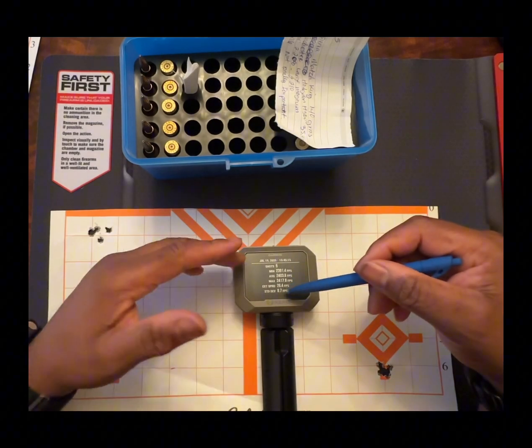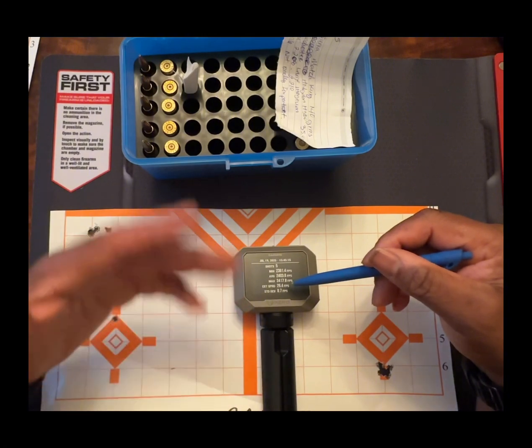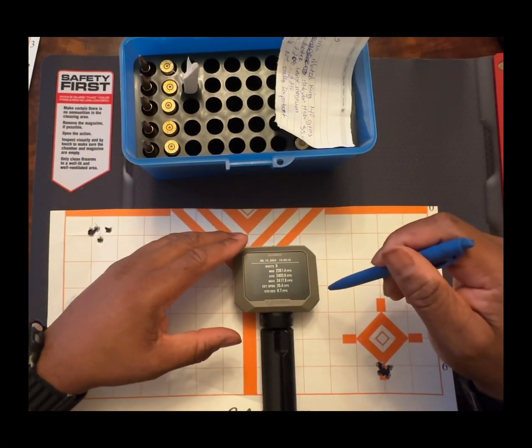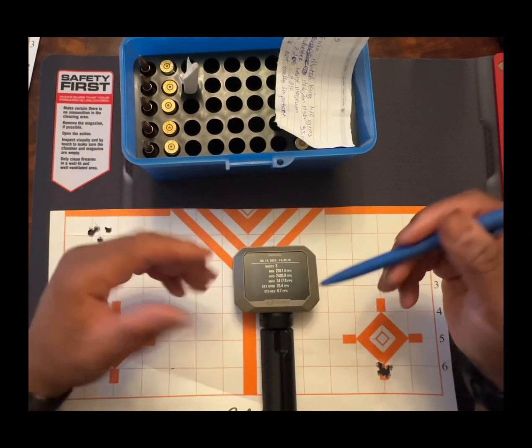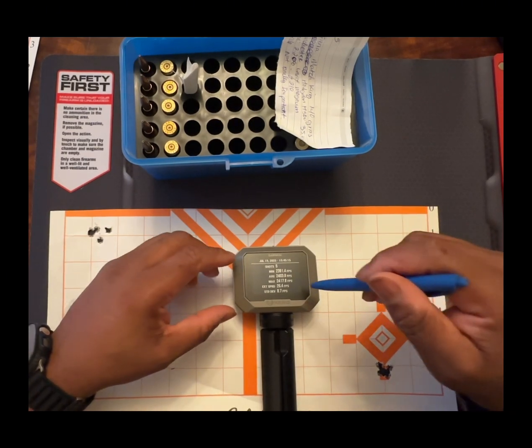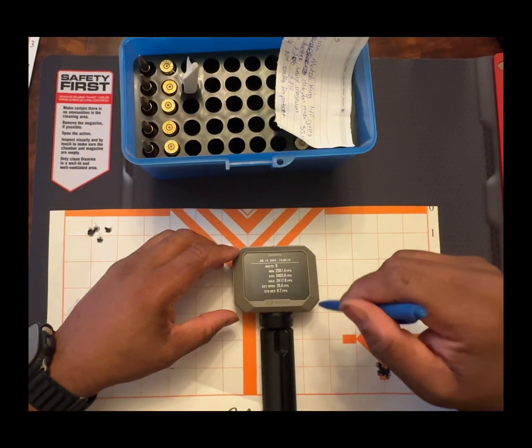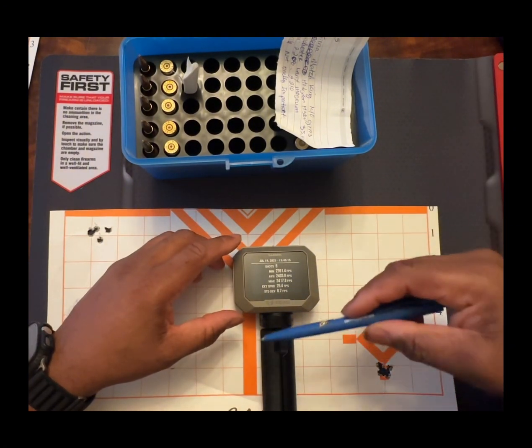If you have a round that's flying 30 feet per second slower or faster than the rest of that group, those turn into what you think are flyers. And actually, they're not flyers. The rounds are just not having the same output when you take that variance in feet per second and multiply it by the distance that you're shooting.